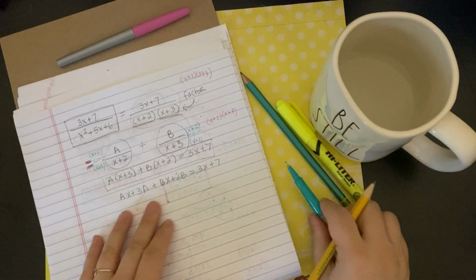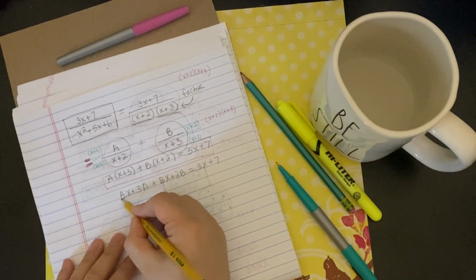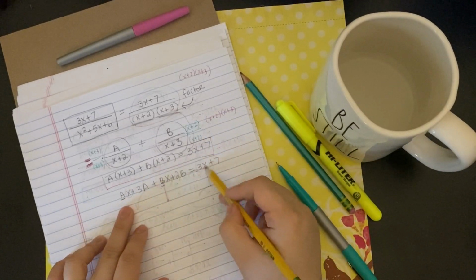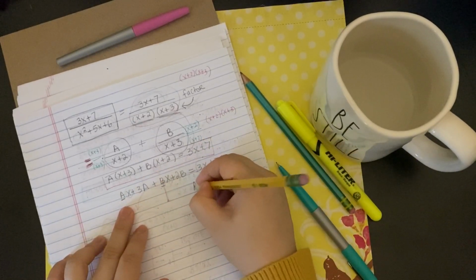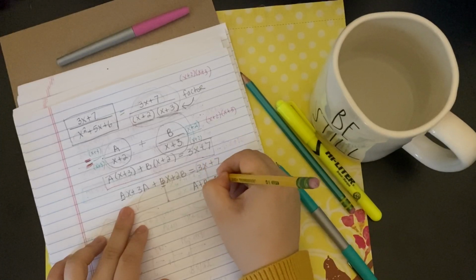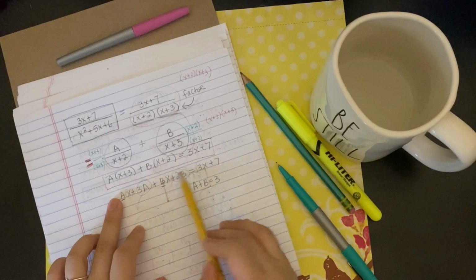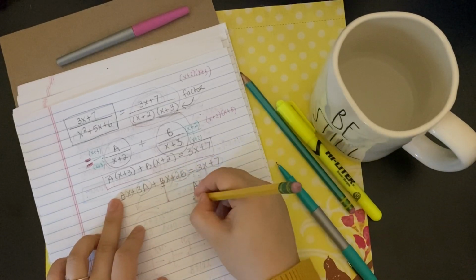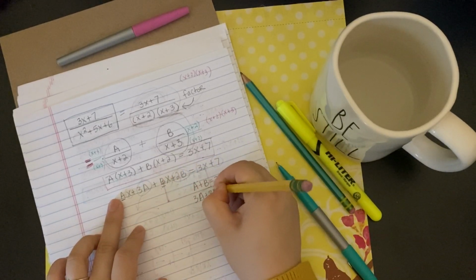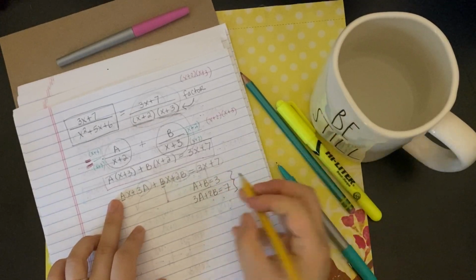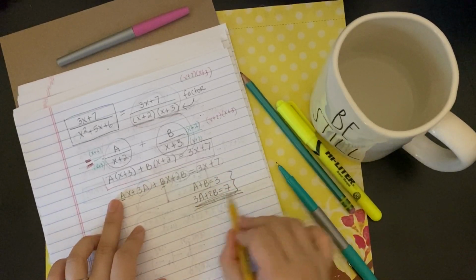Then you know that the coefficients of x, a and b, have to add to be 3. So you have a plus b equals 3, and at the same time, 3a plus 2b must equal 7.